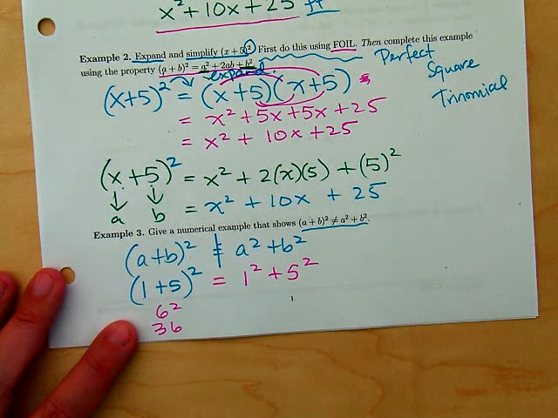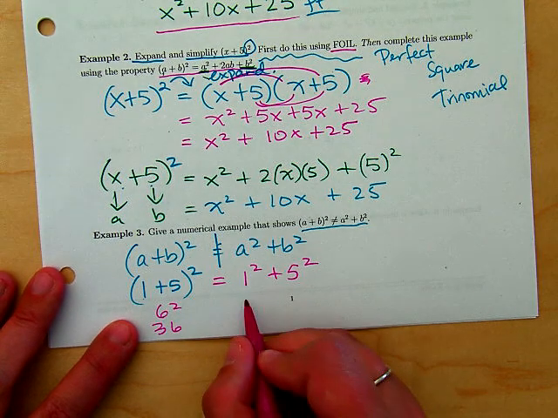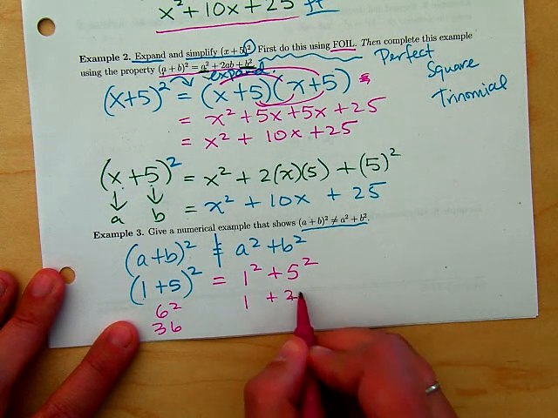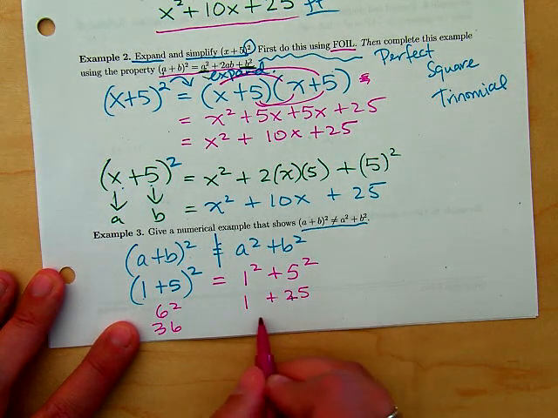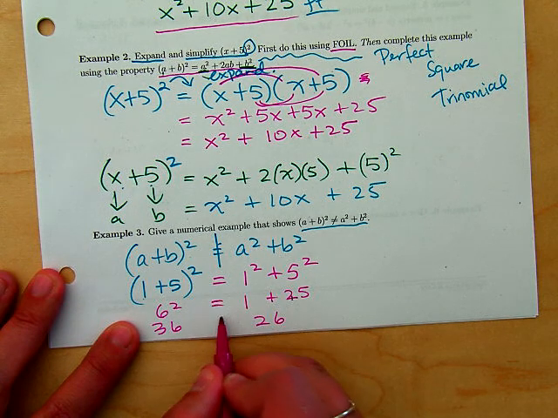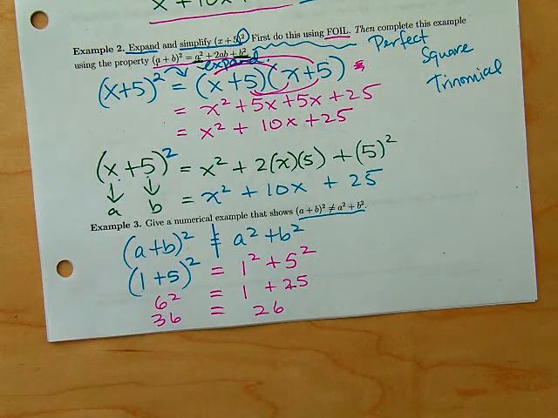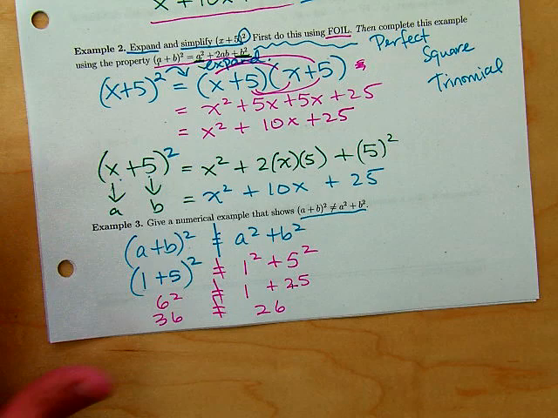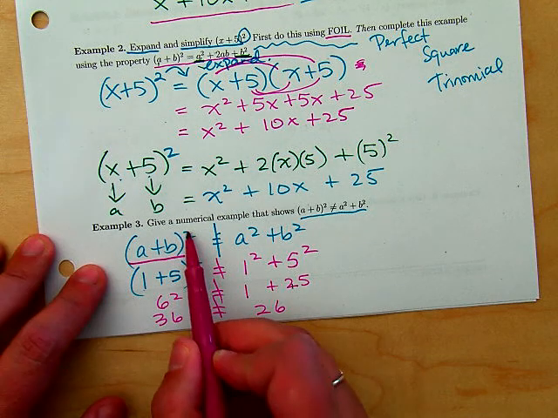What's 1 squared? 1. What's 5 squared? Oh, wait. 26. Is 26 equal to 36? No, they're not equal.